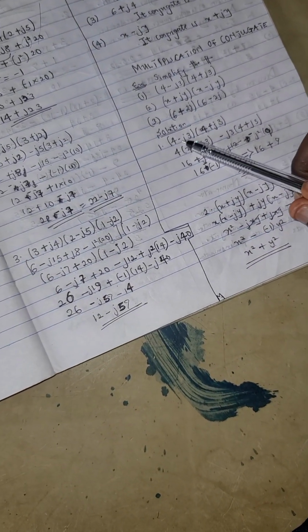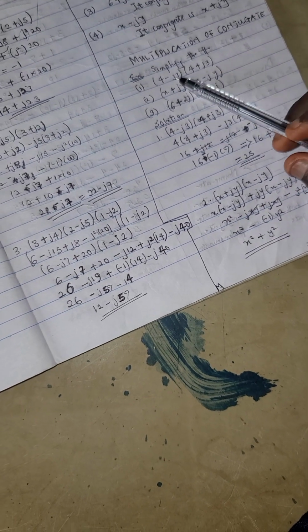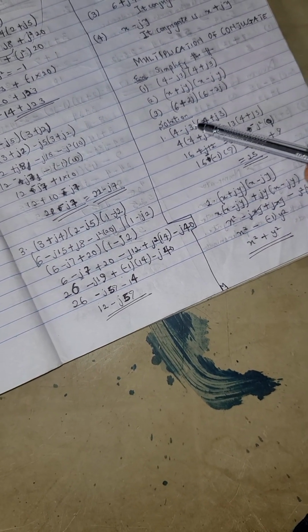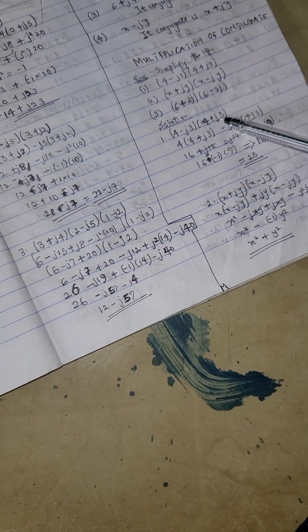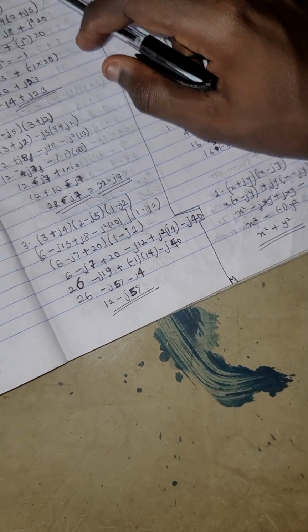Let's say you multiply this one times this one. This one multiplied by this is going to bracket. This 4 is going to multiply this 2. This j3 is going to multiply this 2 as well. I hope you understand what I said, from where I explained multiplication of complex numbers.